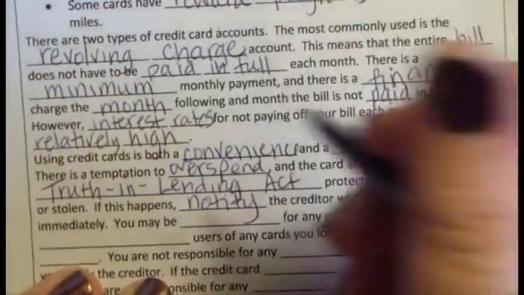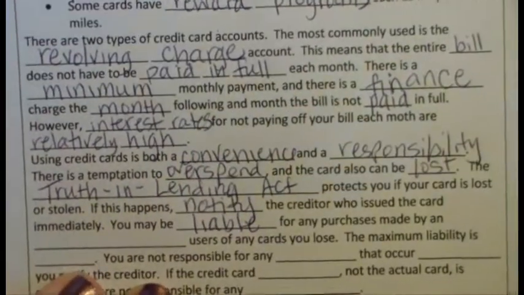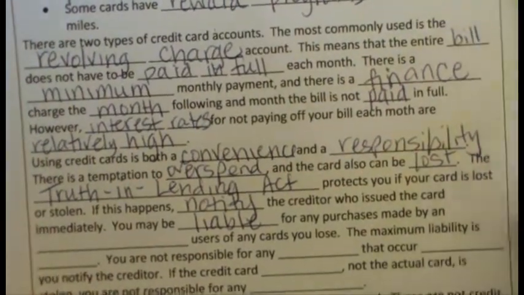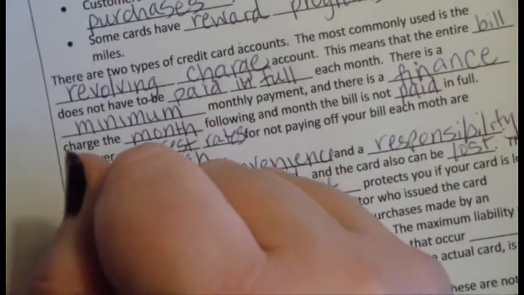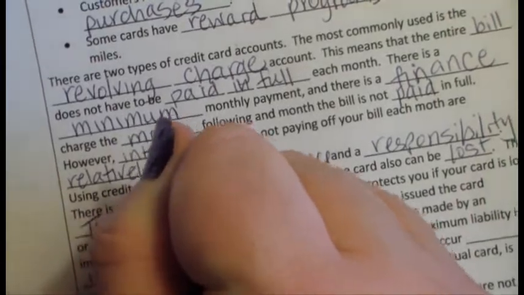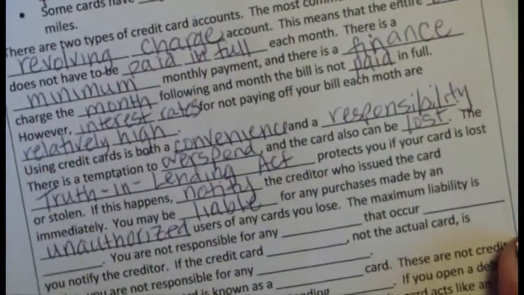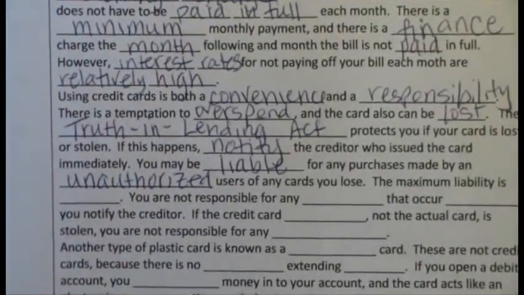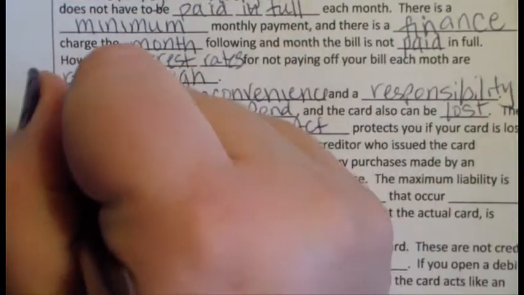You may be liable for any purchases made by an unauthorized user of any cards that you lose. The maximum liability is $50.